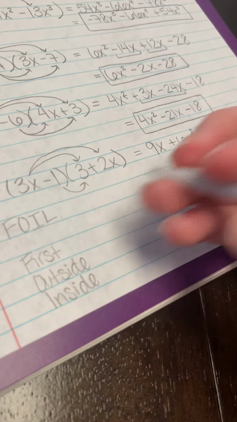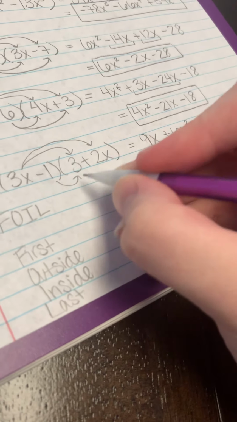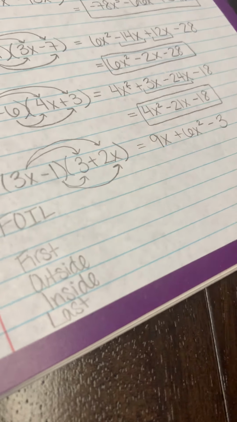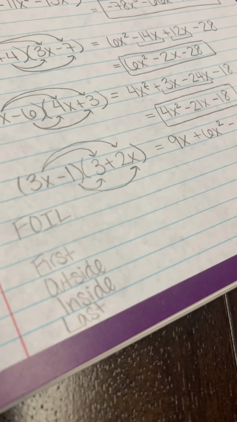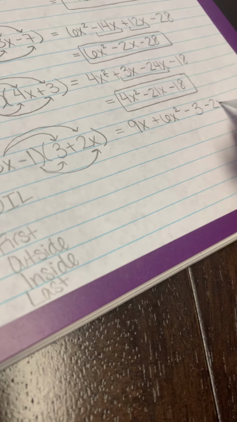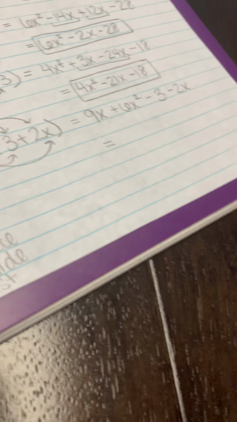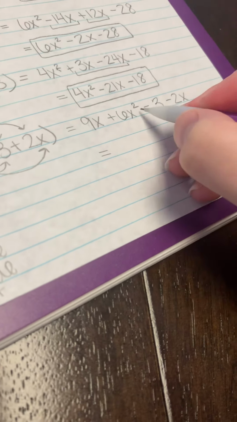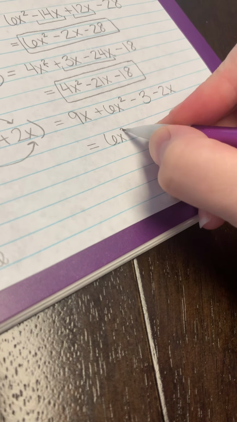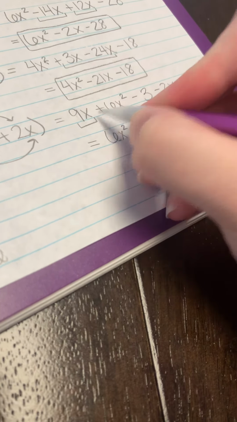And then L is for last. You multiply the last terms. So first, outside, inside, last. And so negative 1 times 2x is negative 2x. And then we combine like terms and put in the proper order. That would mean 6x squared would go first. Combine 9x and negative 2x to get positive 7x. And then minus 3.